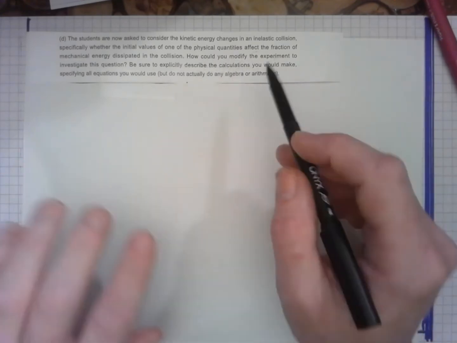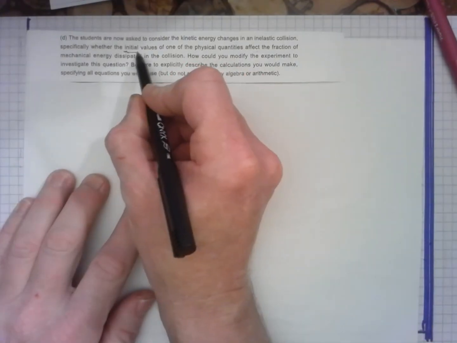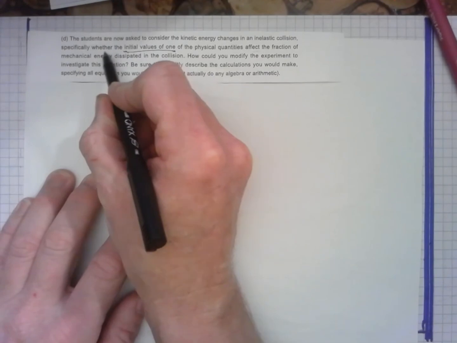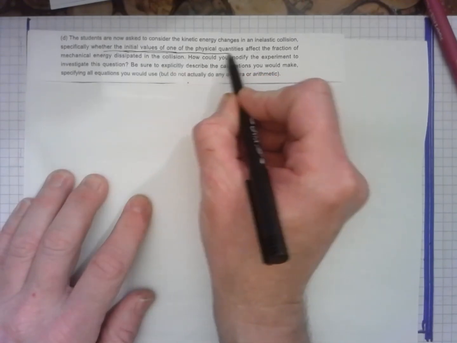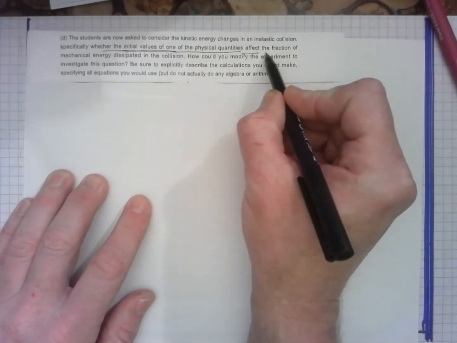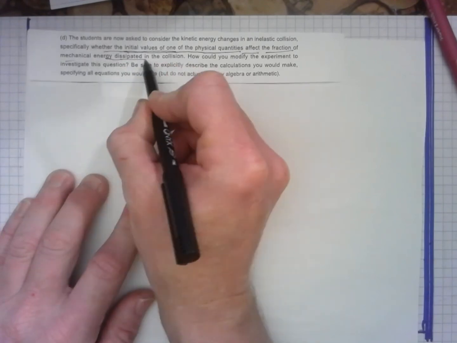Okay, so here, the confusing part. Whether the initial values of one of the physical quantities affect the fraction of the mechanical energy dissipated.